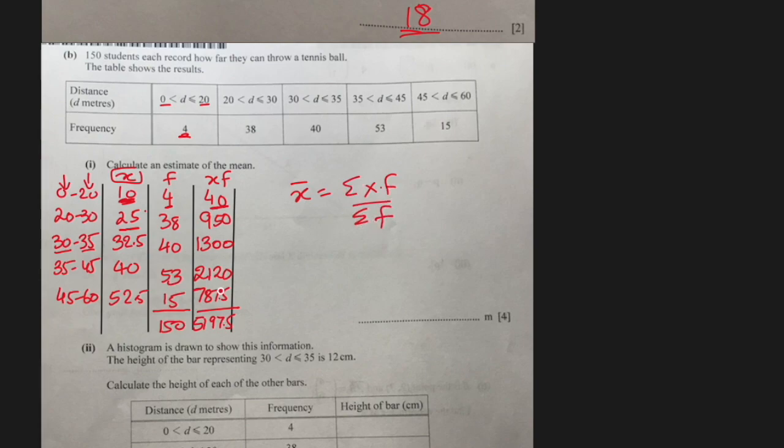Sigma means the sum of the multiplication of each x with its frequency, which is 5197.5, divided by sigma f, the sum of the frequencies, which is 150 total. When we carried out the division, it was 34.65 meters, which makes perfect sense. Somewhere here is the mean.